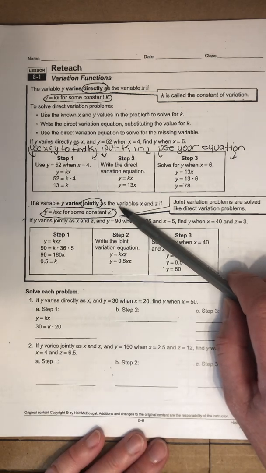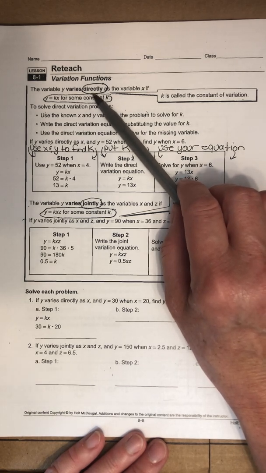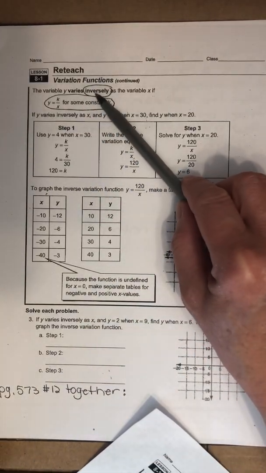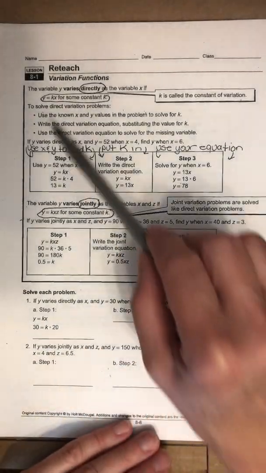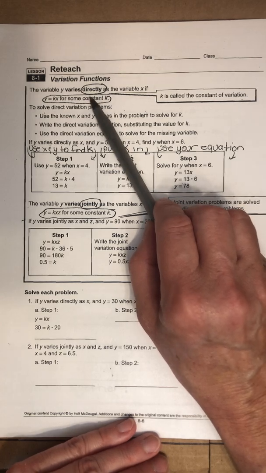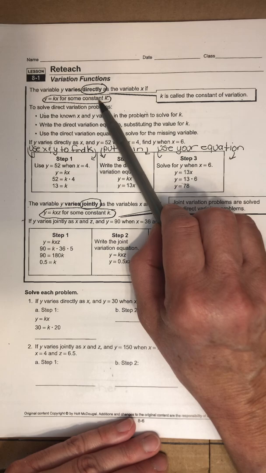Here's what we're going to do each time. We first find the word that matches the equation we need to use. It will be there every time, either directly, jointly, let's go to the next page, or inversely. You are looking for one of these three words. Then you will write the equation that matches the vocab word that you found. For direct, that would be y equals k times x.